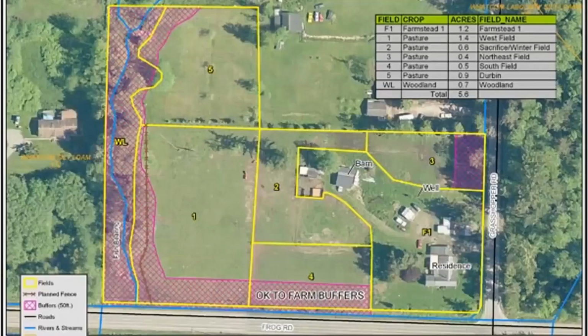So on the screen, this is an example of making a map of your farm. There are several resources online. I encourage you to check those out. If you do not have a map of your operation, you can use Google Earth. You can access resources from your Farm Service Agency, and they have maps available. And so having this is a good best practice, and being able to share it with those that it would be relevant to, like your first responders.